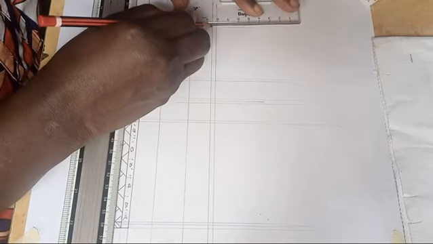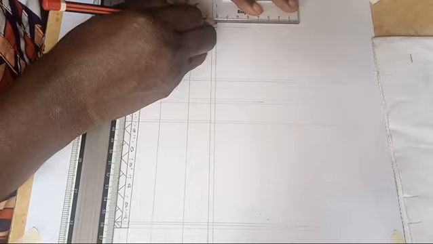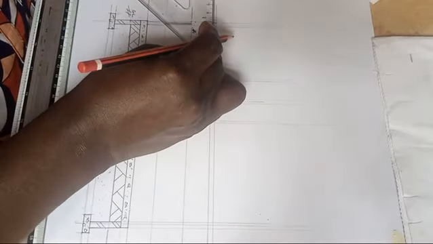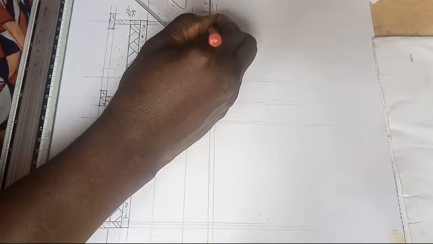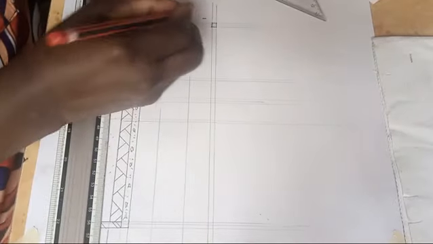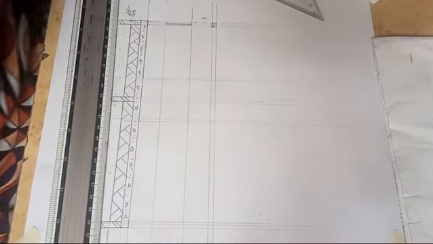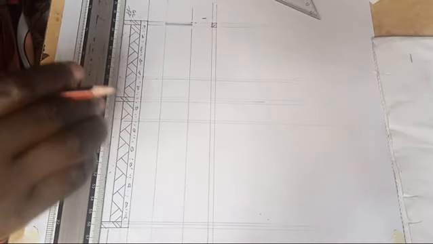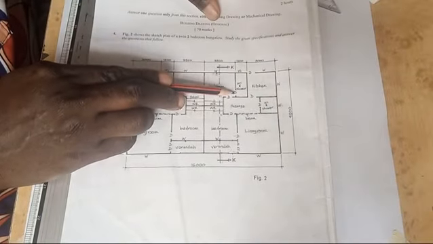This is our lintel now. So you put the symbol, it is a concrete member, and you put dot dot dot. It's a concrete member. So we are done with this. The next thing we can see is this door.